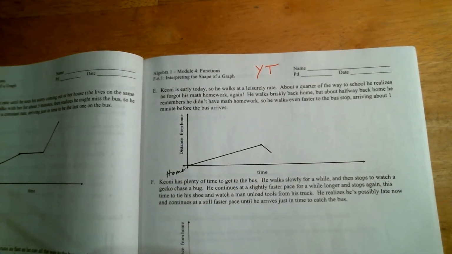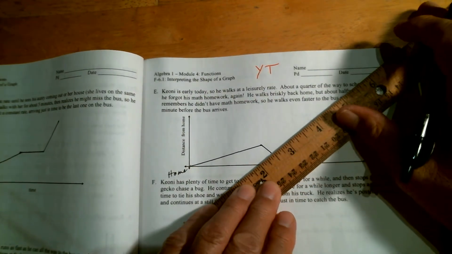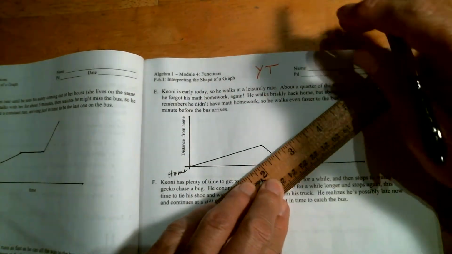So he didn't have to go back home. He thought he had forgotten his homework, but then he realized he did not have math homework. So he walks even faster to the bus stop. Okay, so it's a steeper incline than even this one here. So let's draw that.